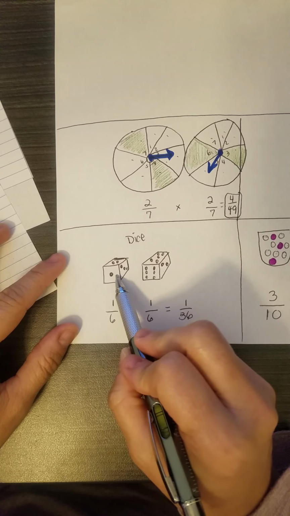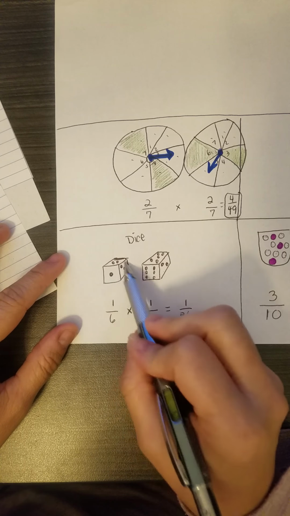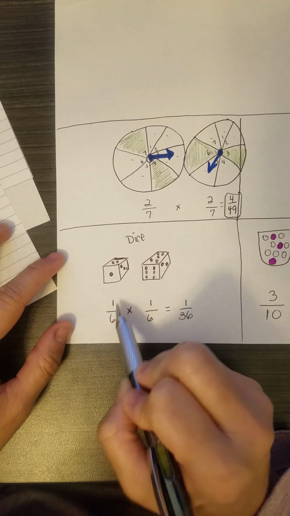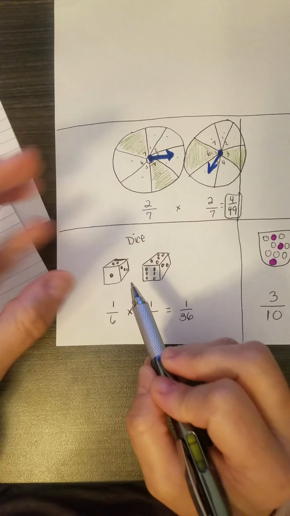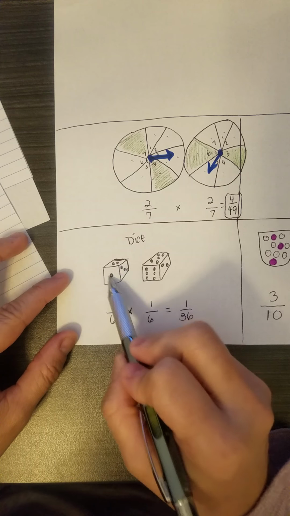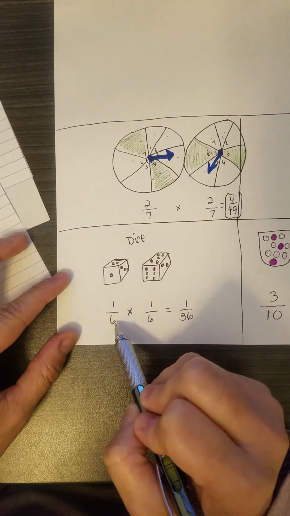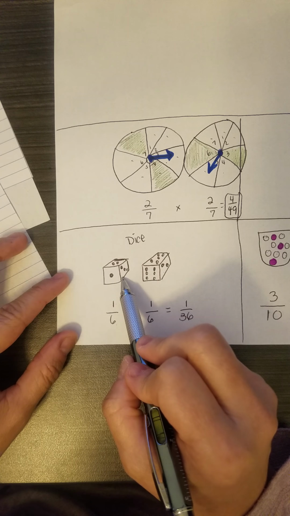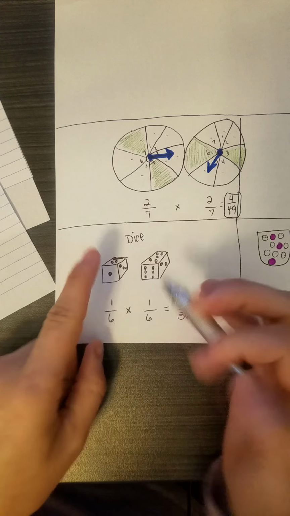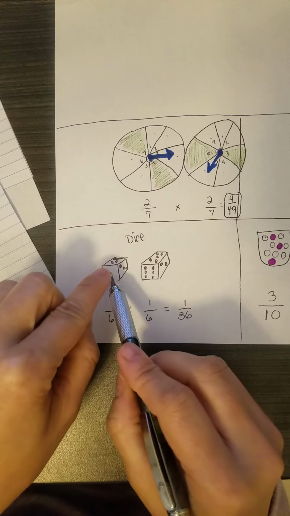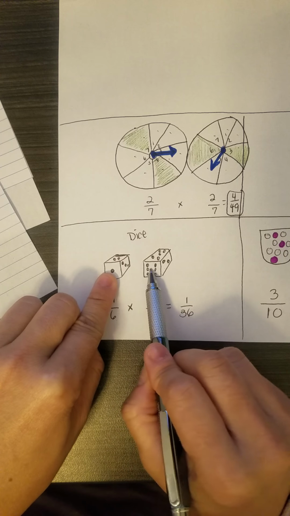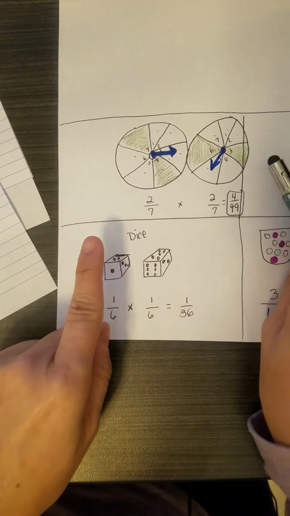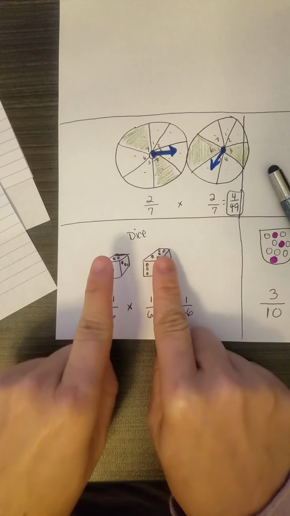First of all, you have to know that the probability of picking a number on a die is 1 out of 6. So if I say, what is the probability of picking a 3 if you throw the die? Well, there's 6 faces in a die, so it's 1 out of 6. But now if I ask you, when I throw both, what is the probability of picking a 1 and a 6? Now that's called compound probability because you're using 2 things.